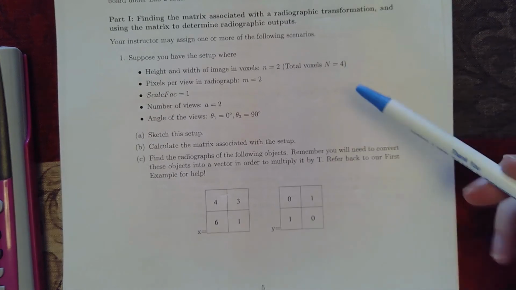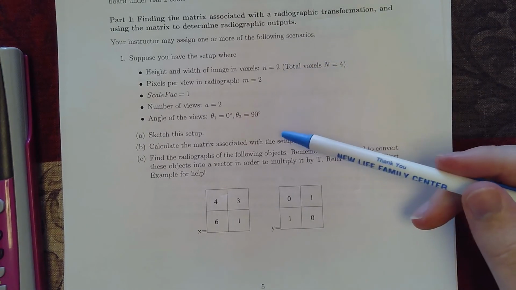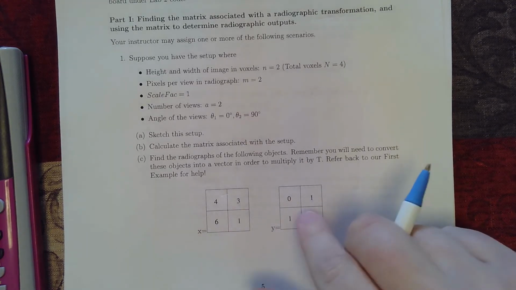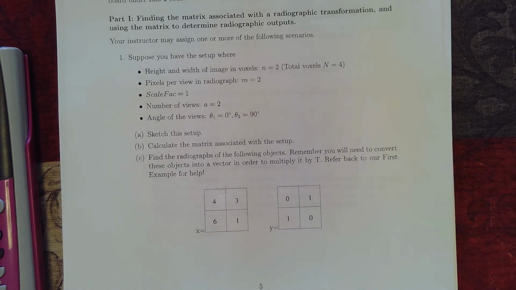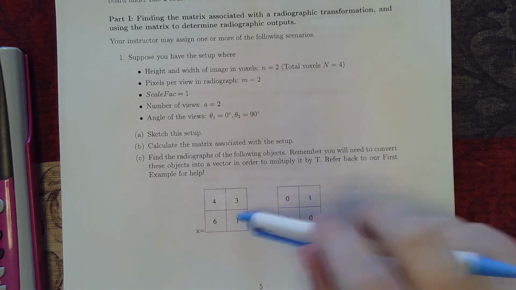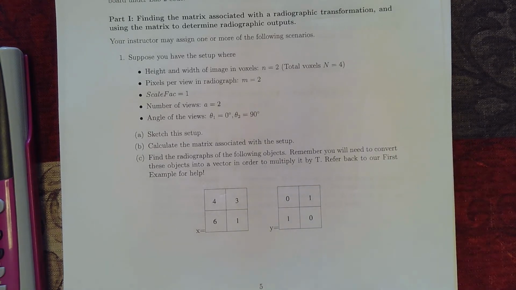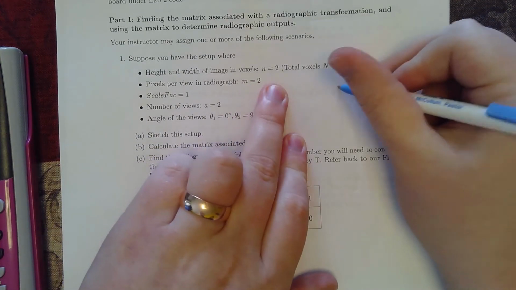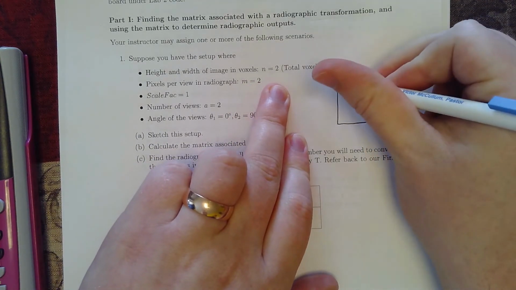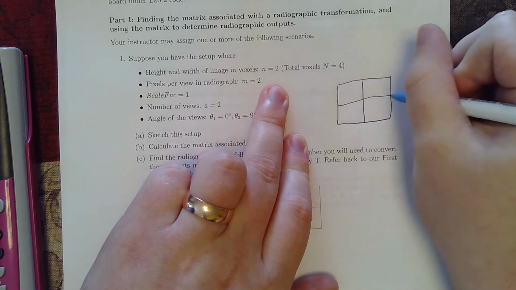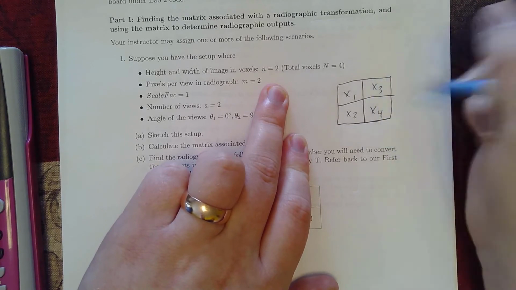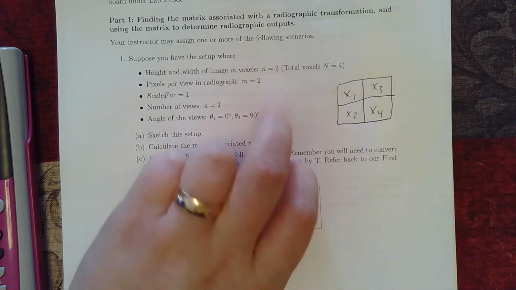So suppose that we now have this as our setup. What we want to do is look at the setup that we have, and then create the radiographs for these objects. I'll do one of the objects in a second. But first we'll set up our voxels, so we should have a 2x2 based on this. We'll have x1, x2, x3, and x4. Pretend that I drew my line a little bit straighter than that.